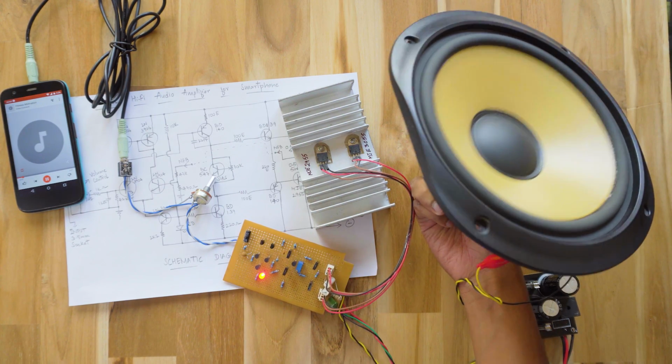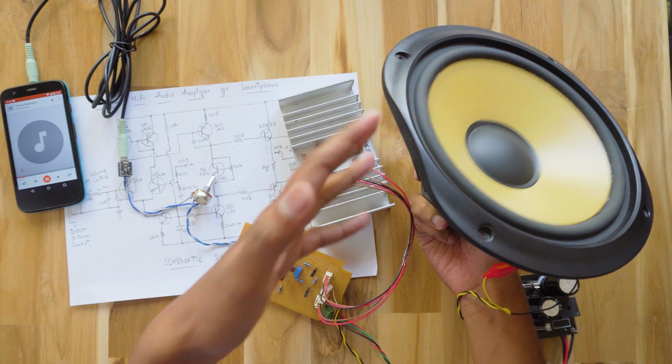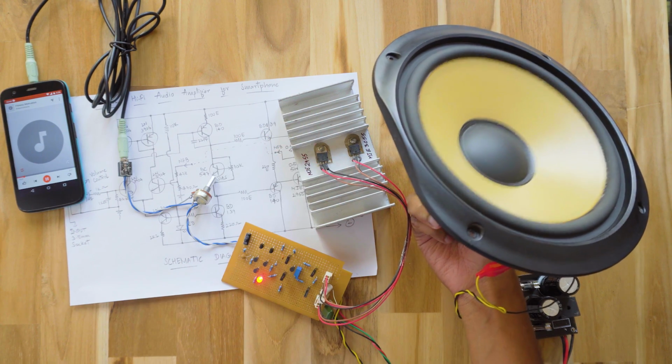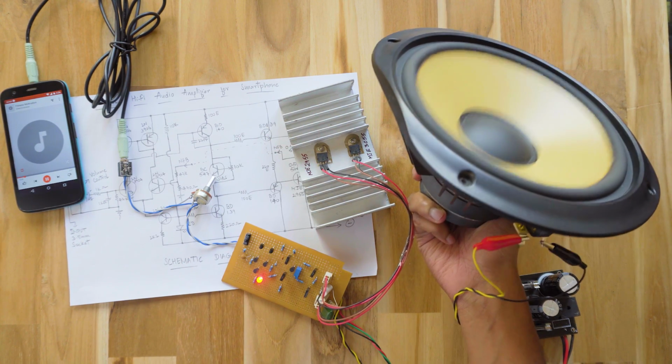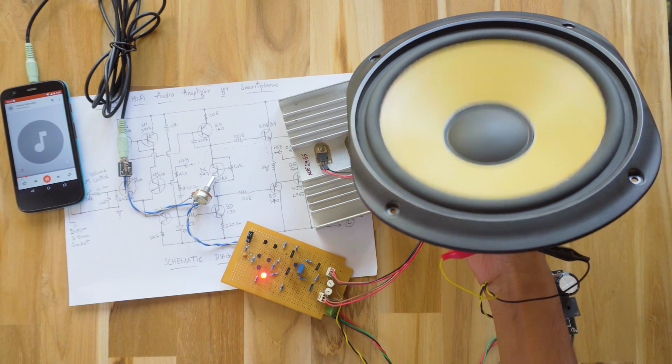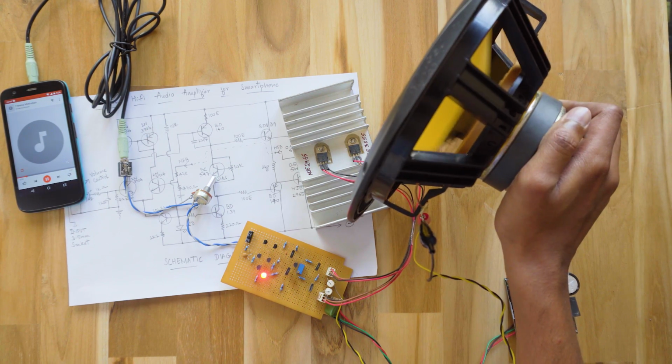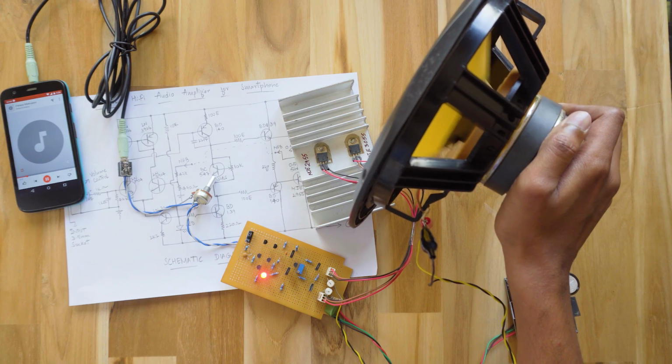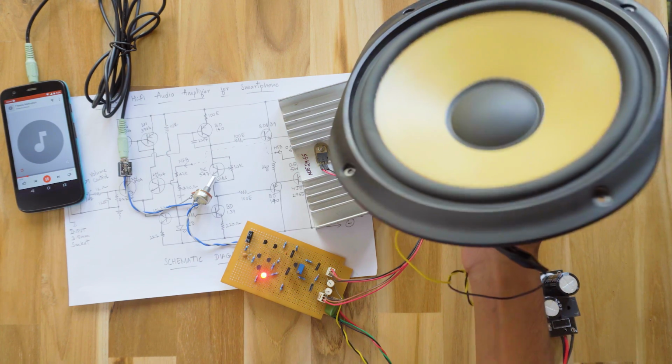The total harmonic distortion is less than 1% at 40 to 50 watts output and at 70 watts the THD is around 10%. You can make this audio amplifier for around 300 rupees excluding the transformer. It's a very simple project and can be made easily. Just follow my schematics and you'll make this in no time.